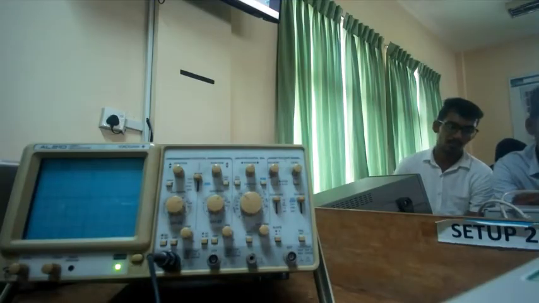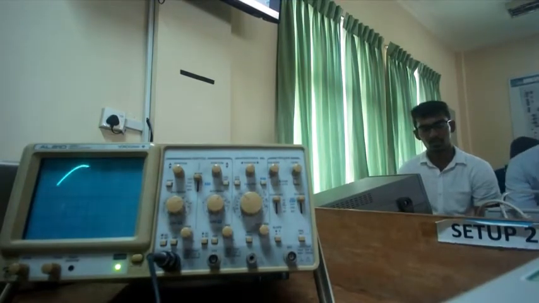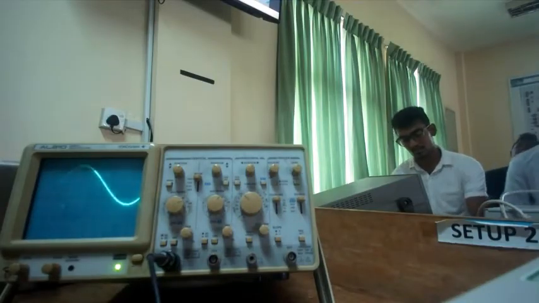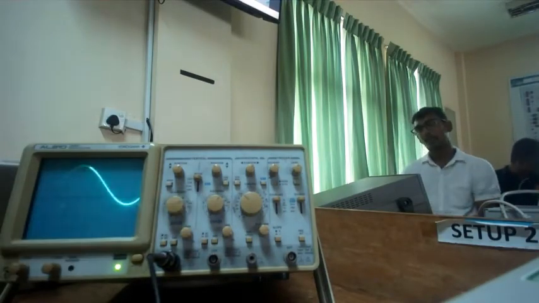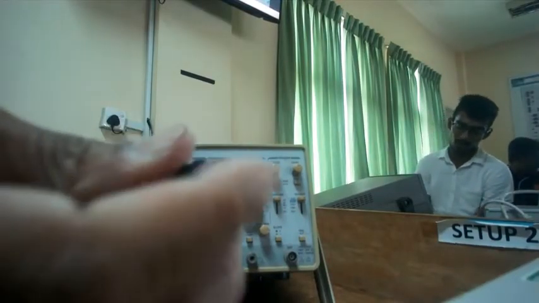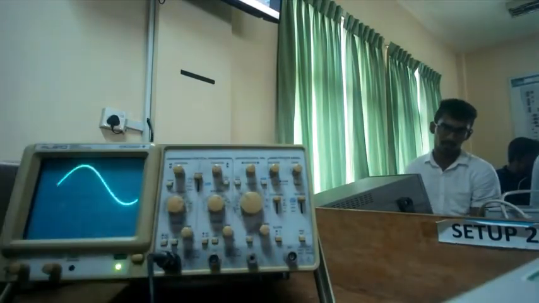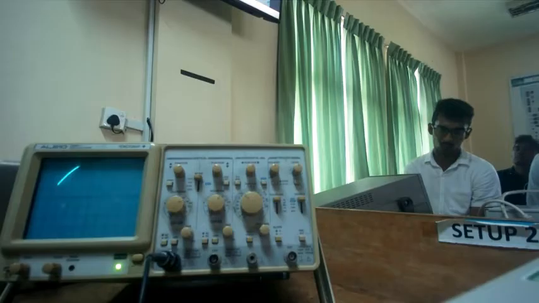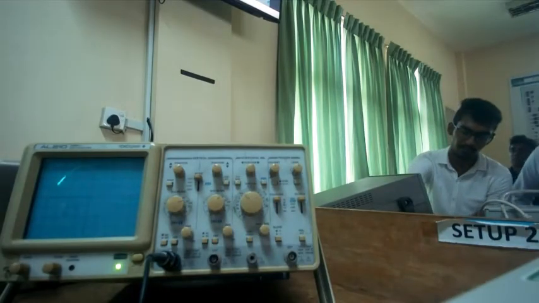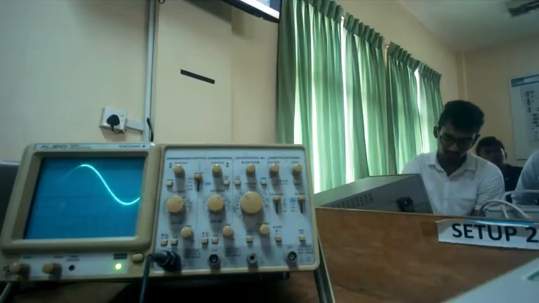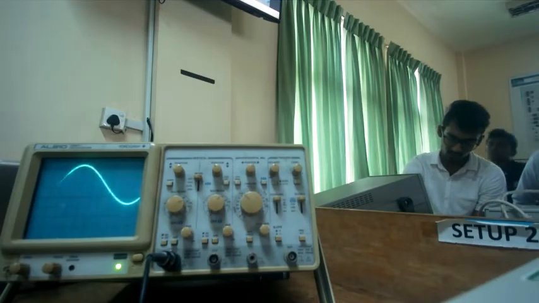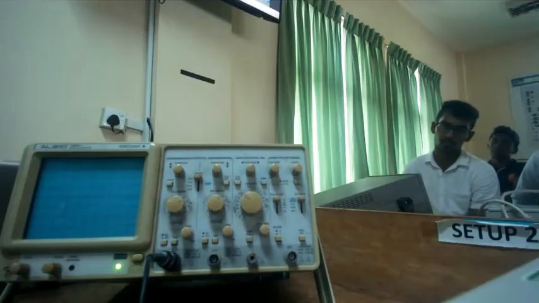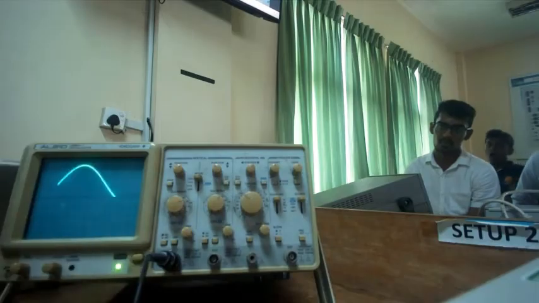Now, so far what we have used is an into 1 probe. That means whatever signal you give into the tip goes to the other side of the probe, the same as the tip. It's 1 to 1. It's a conductor. But there is this other connection which is called the into 10. What that means is you attenuate the signal by 1/10. Say for example, if you want to measure a 240 volts signal, you can't just connect it to the 240 volts.